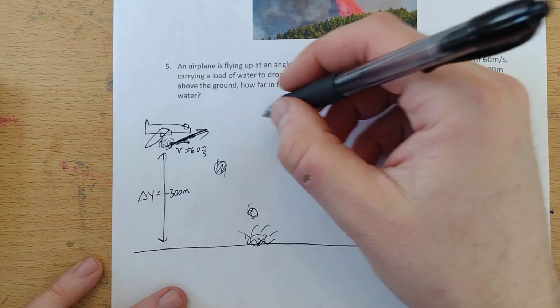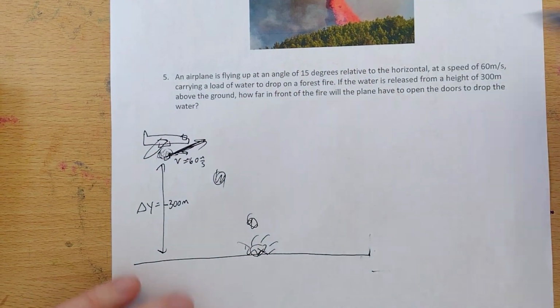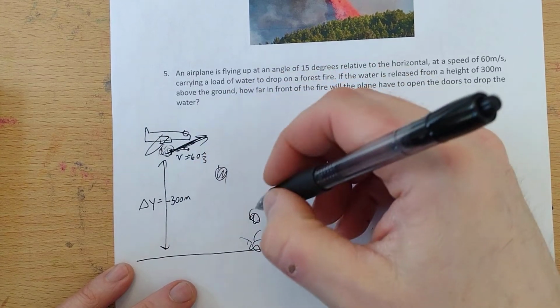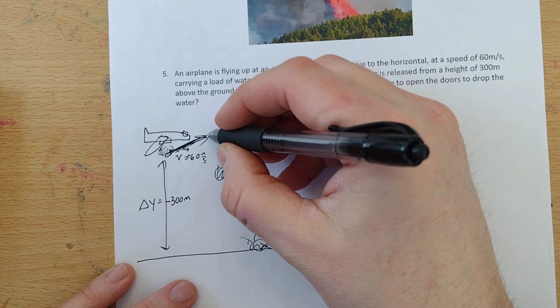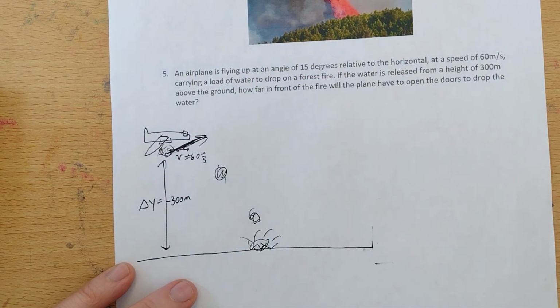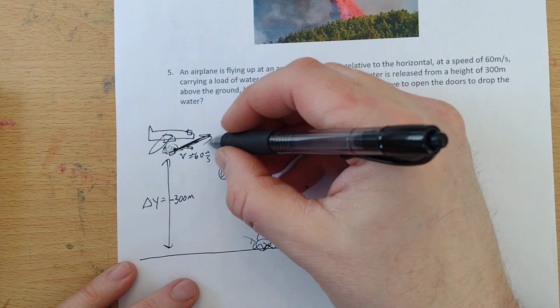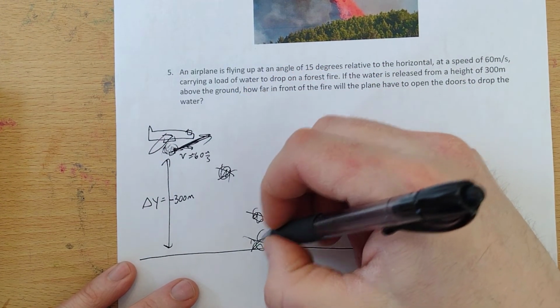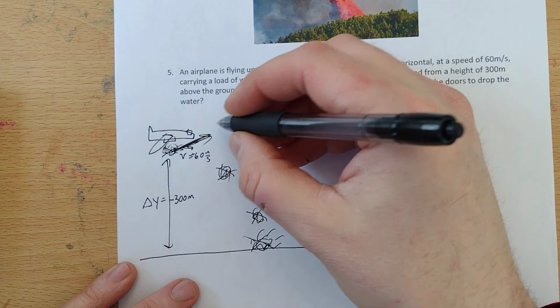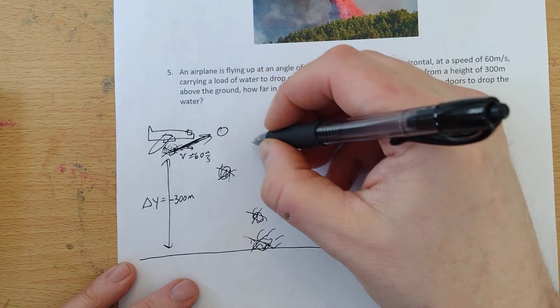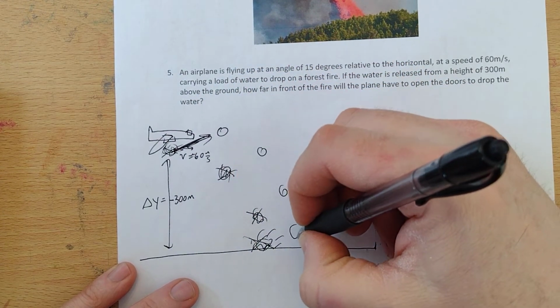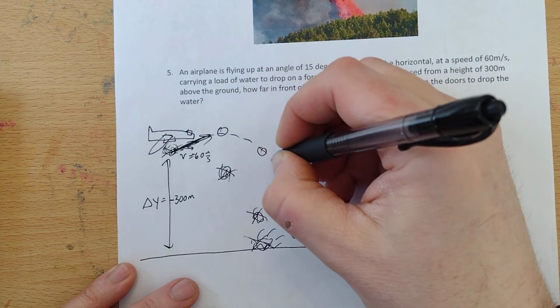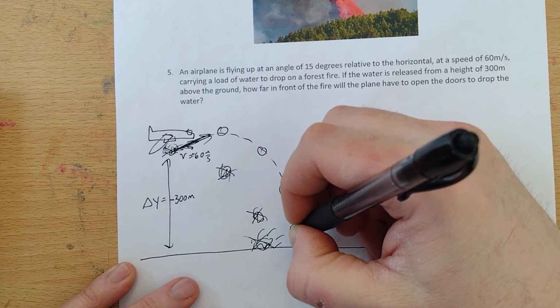So it's actually going to go up. Oh man, my illustration failed miserably here. So I'm gonna have to edit this, I suppose. Ignore those blobs. I forgot about that. So it's gonna go up and then come down. So its trajectory is gonna look something more like that.